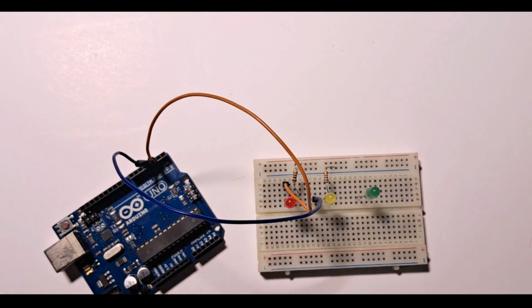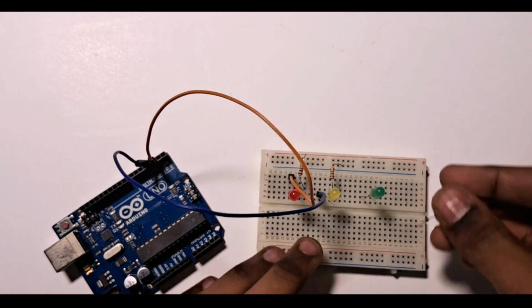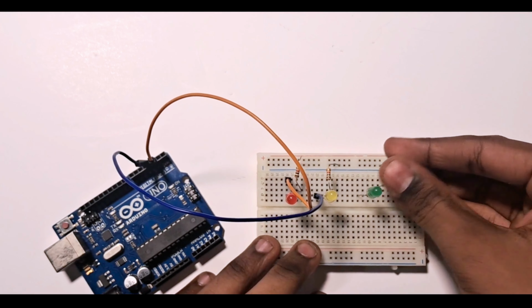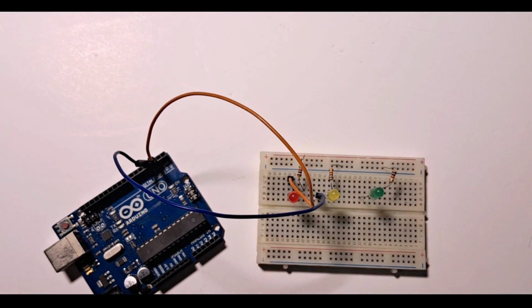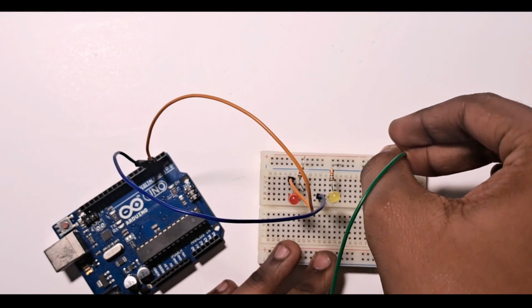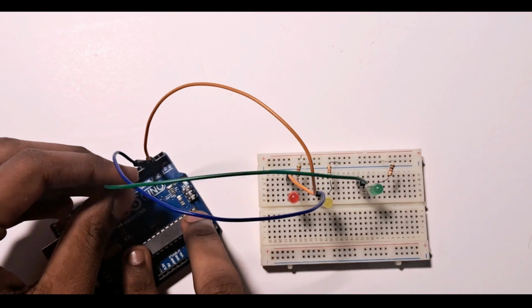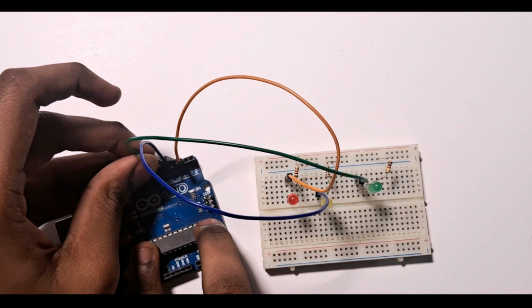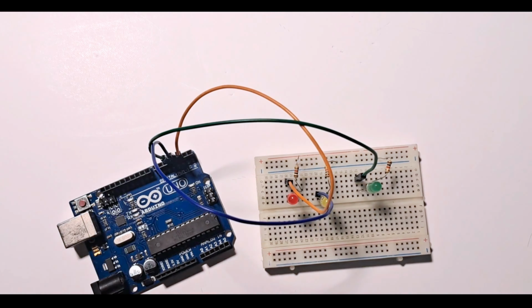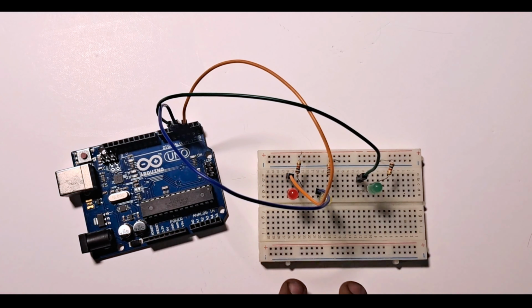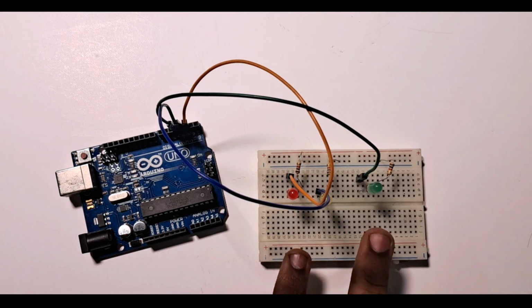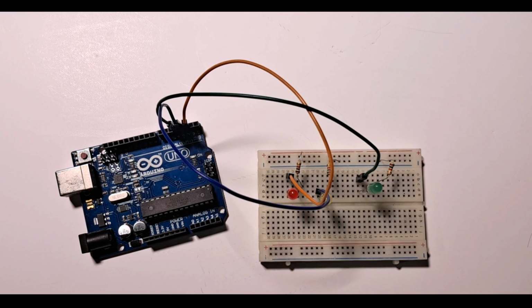Now similarly, the green LED: connect the cathode to the negative of the breadboard and connect the anode to digital pin 4. And that's it. The breadboard is ready.